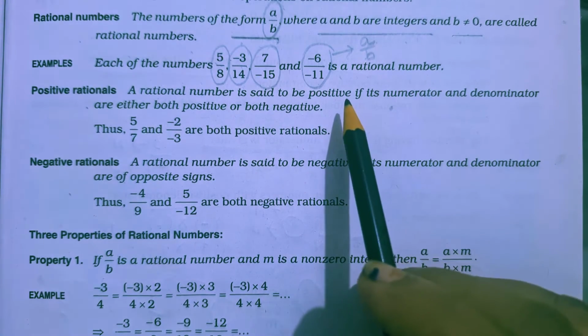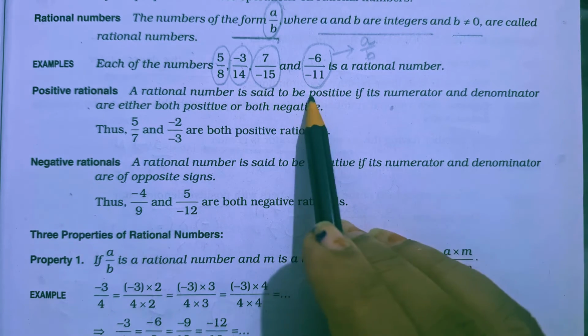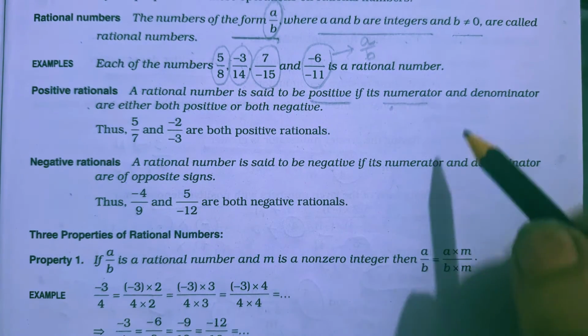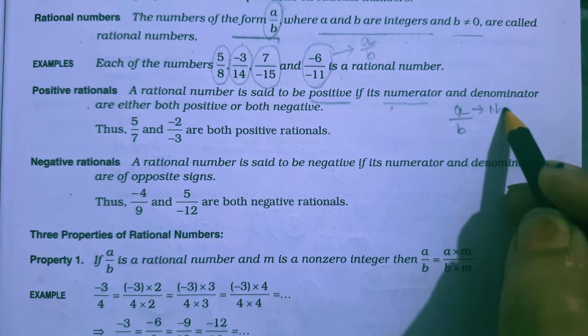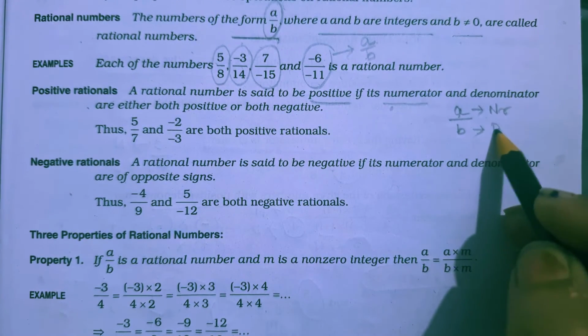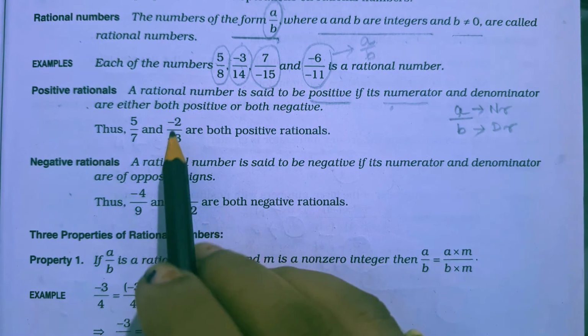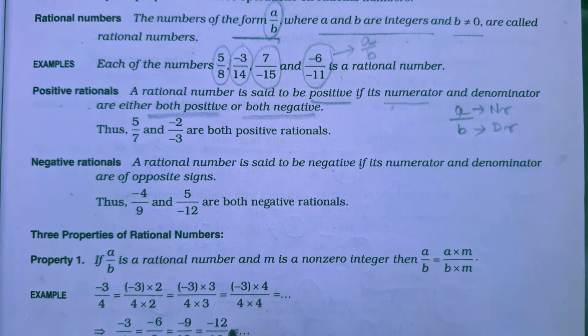Now, what do you understand by positive rationals? A rational number is said to be positive if its numerator and denominator are of the same sign. Now, in a by b, which is the numerator? A is the numerator. Which is the denominator? B is the denominator. For positive rationals, a and b are either both positive or both negative. Only then they are called positive rationals.